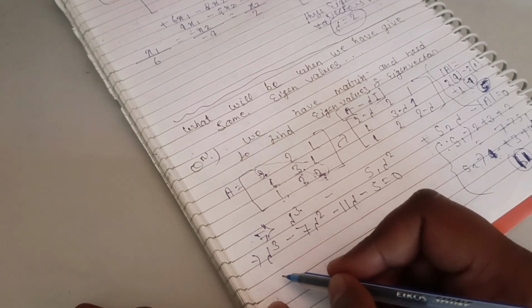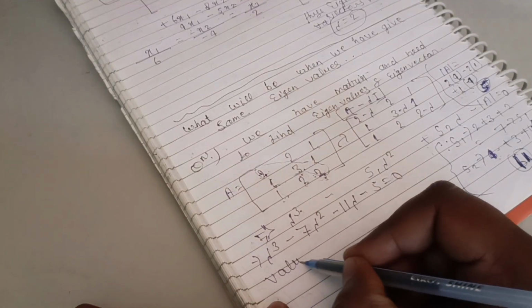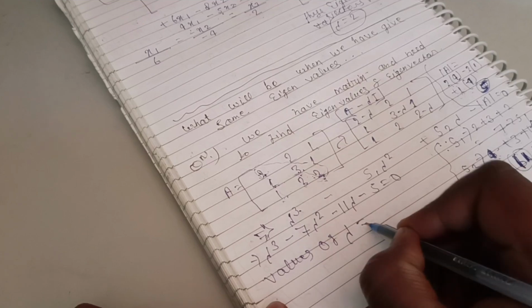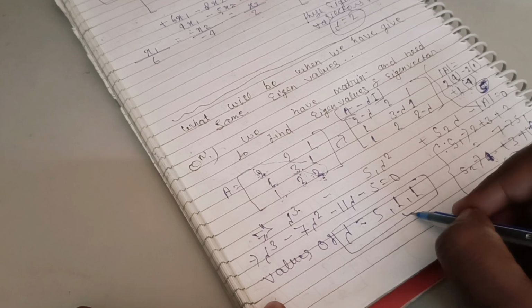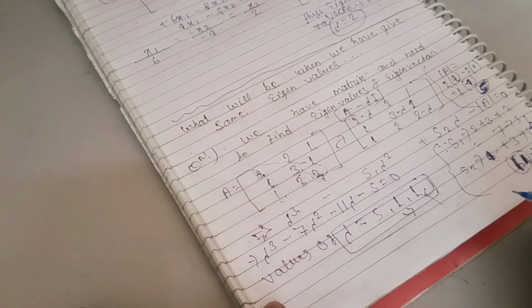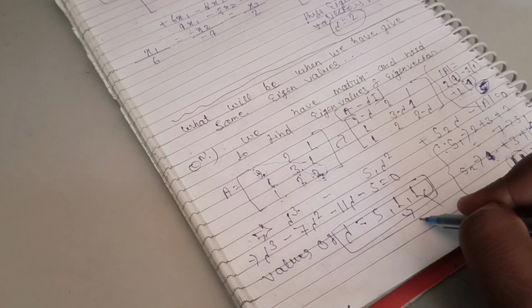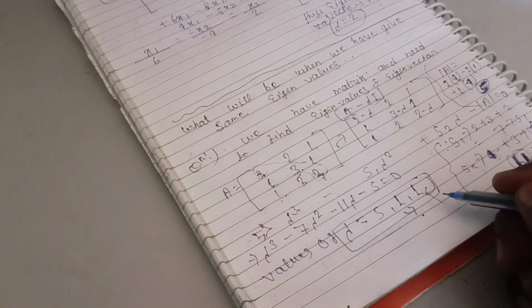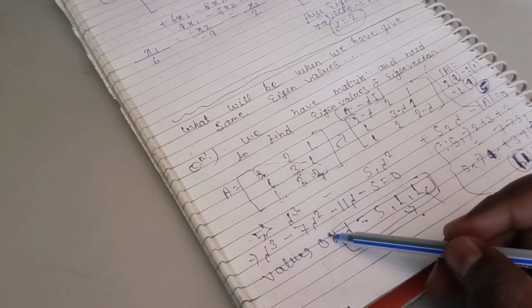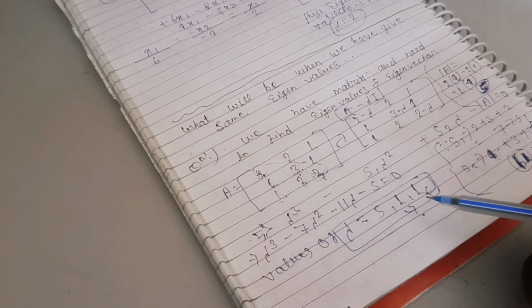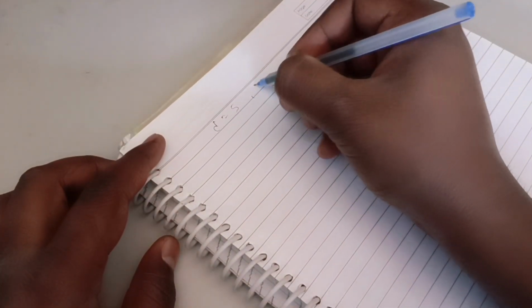Again we will calculate the values of lambda: 5, 1 and 1. These will be values. Again see this is repeated. That's why I'm saying how we will solve if the values are repeated. Basically here how can we calculate that? Okay, so lambda is equal to 5, 1, 1.